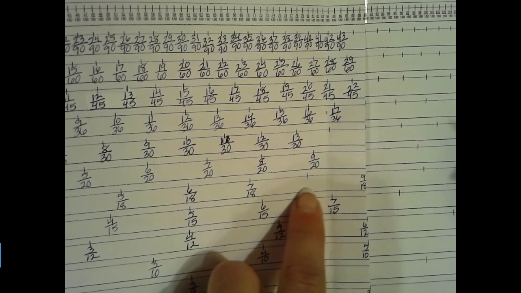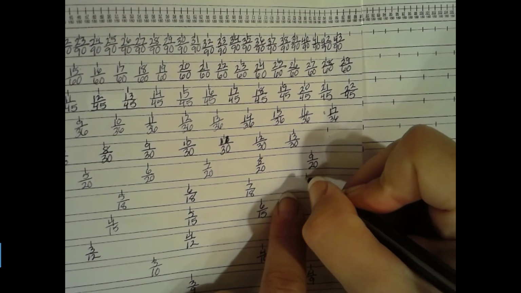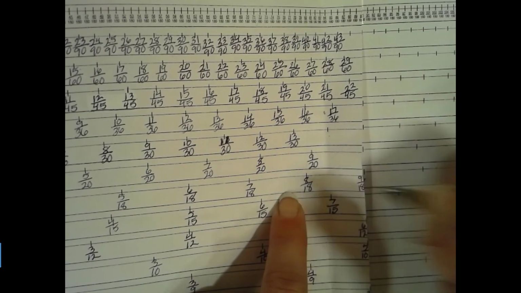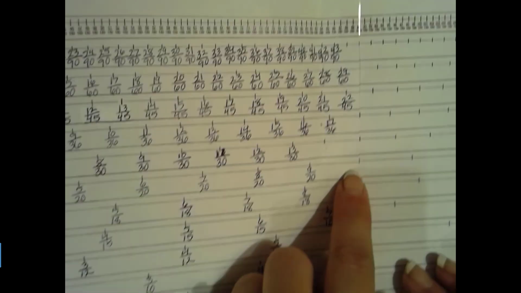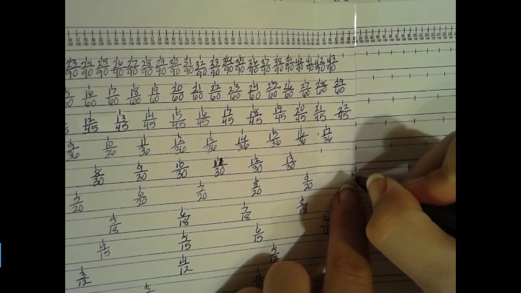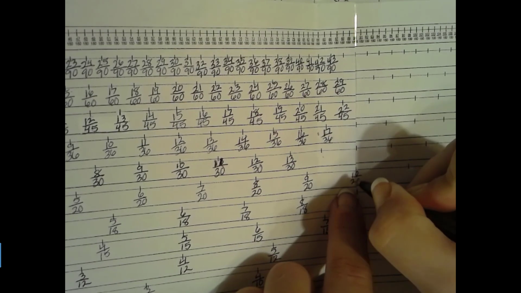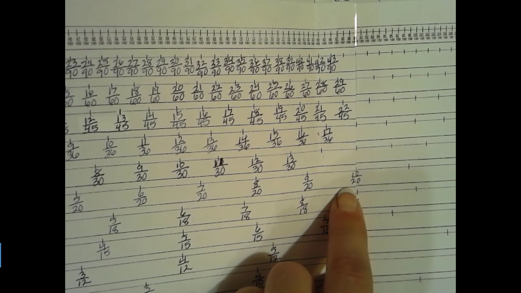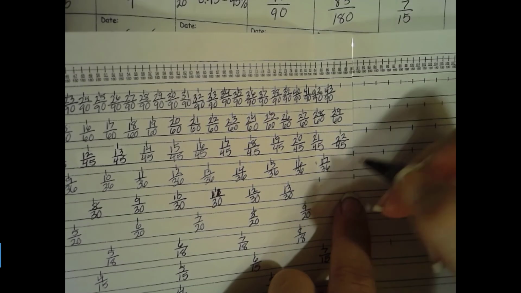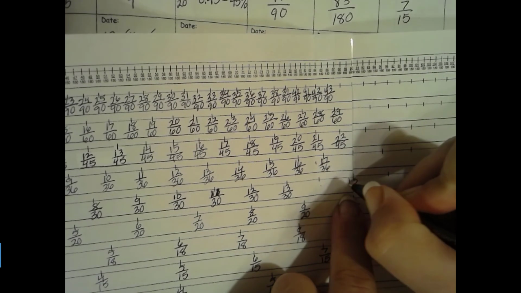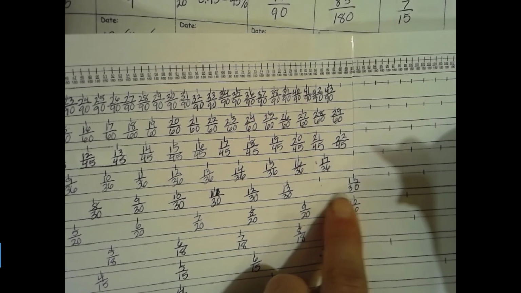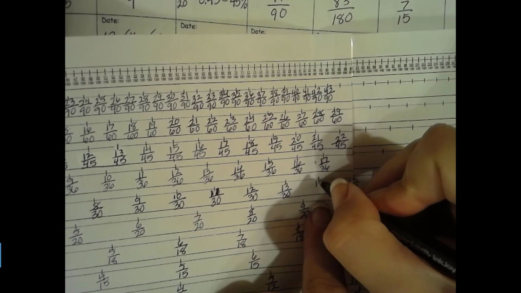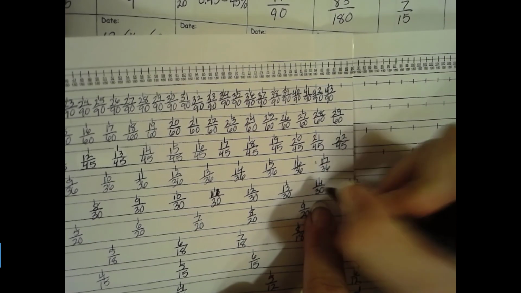And our missing one here is 8/18. Here would be 10/20. Here would be 15/30. And our missing one is 14/30.